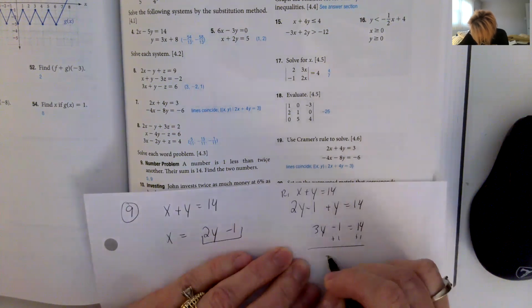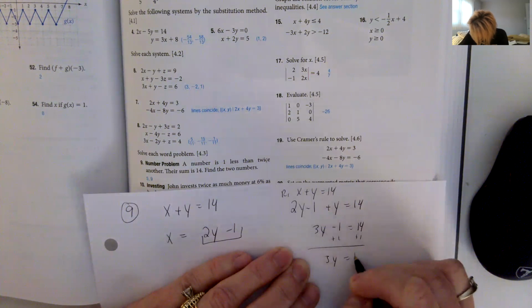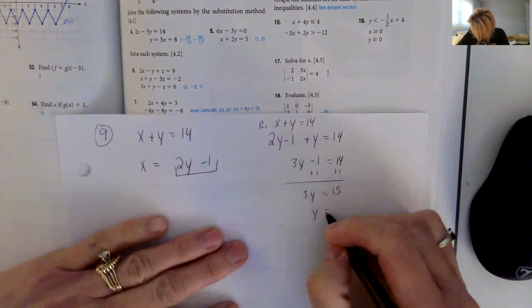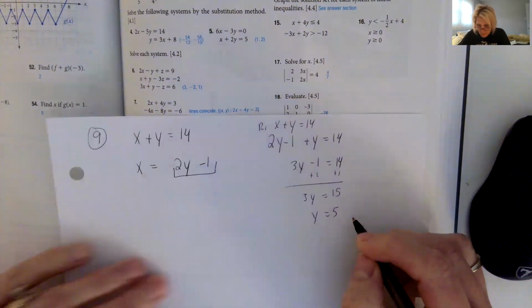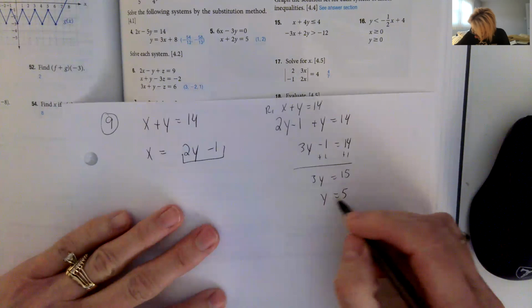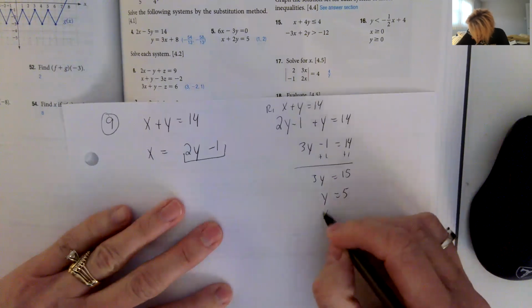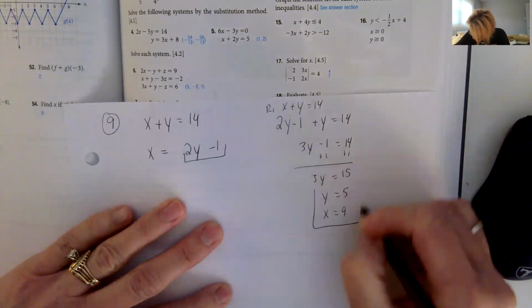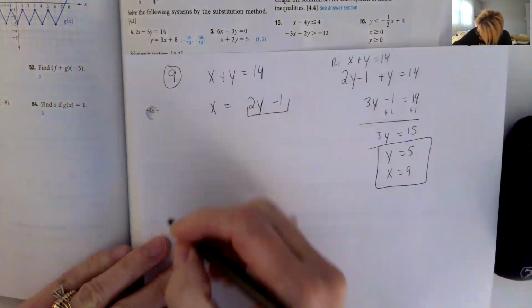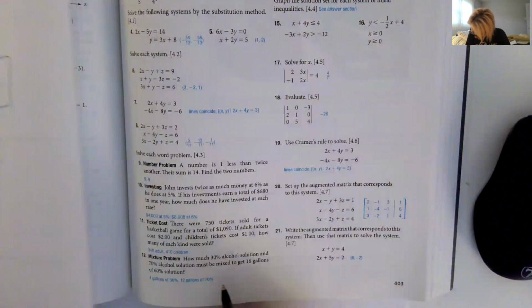Adding 1, we get 3y equals 15. So y equals 5. And so if 5 plus something gets to 14, x must equal 9.